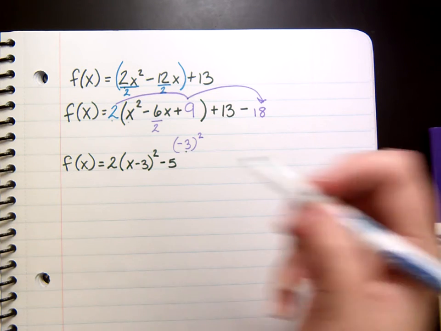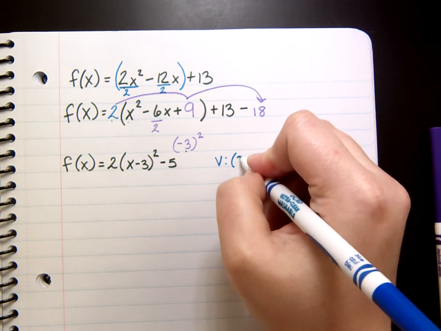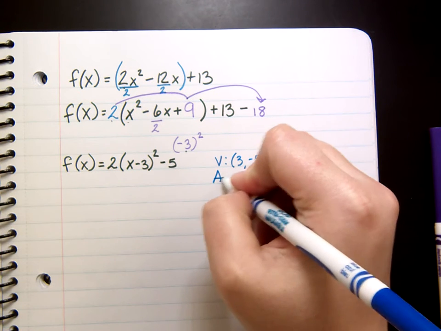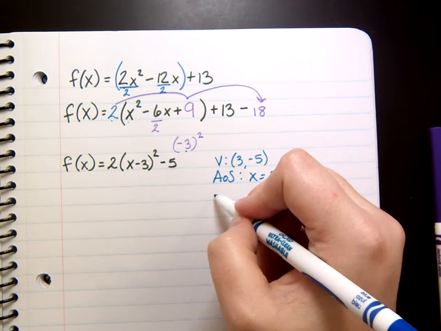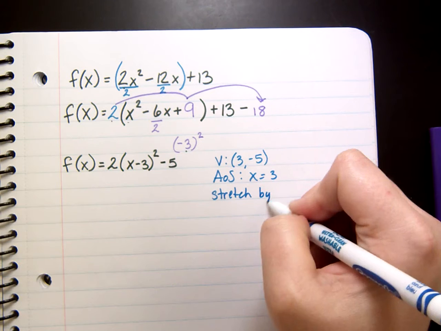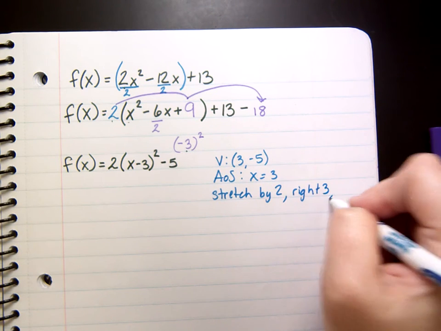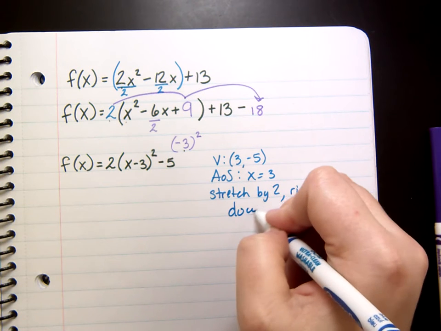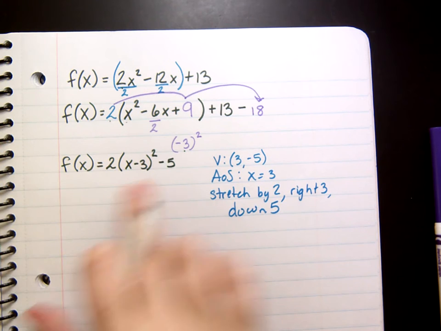So again, by having it in this form, there's a lot of information I can get. I have a vertex at (3, -5), axis of symmetry at x equals 3. I can tell you that there is a vertical stretch by a factor of 2. It moved right 3 and down 5 from the parent function. These are all things I can tell just by looking at it in this form.